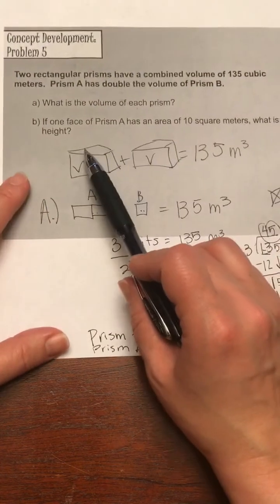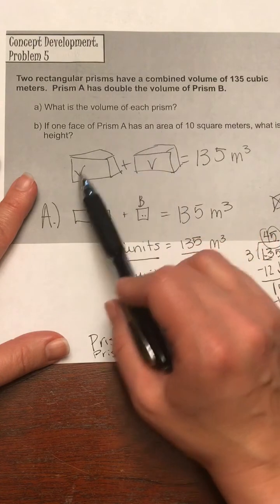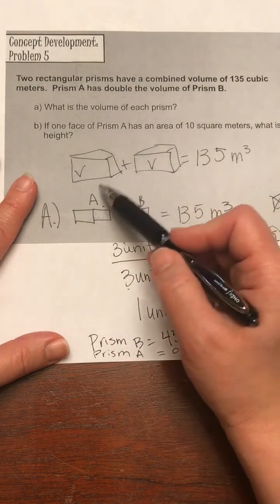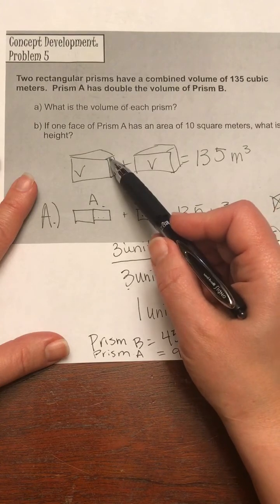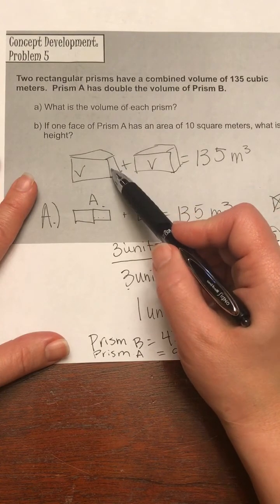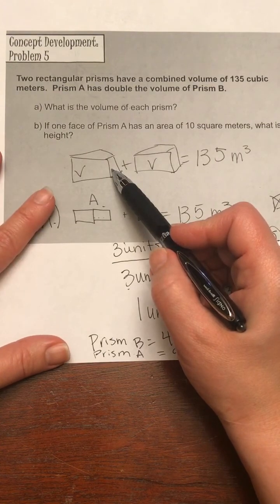All right, so now I'm not done yet. That's just part A. Part B says if one face of prism A, so here's prism A, the face is that flat part, has an area of 10 square meters, what is the height?